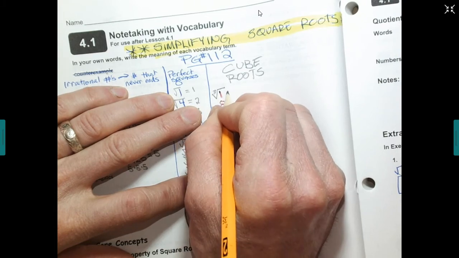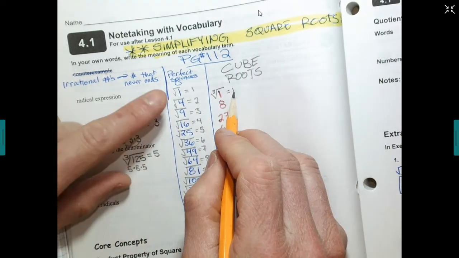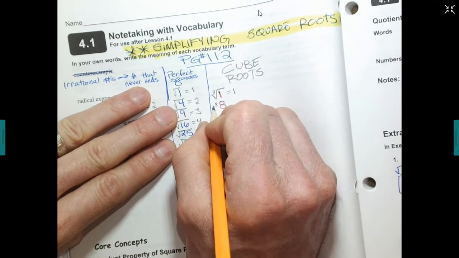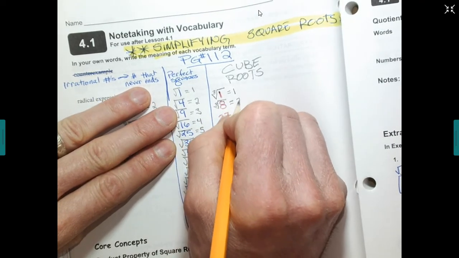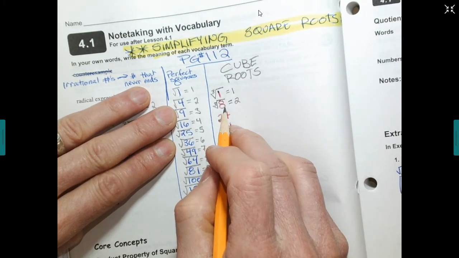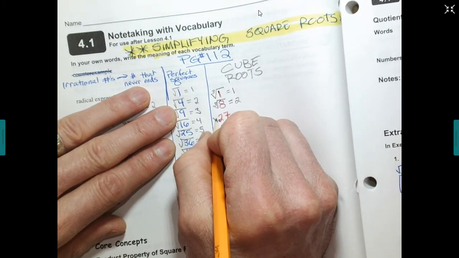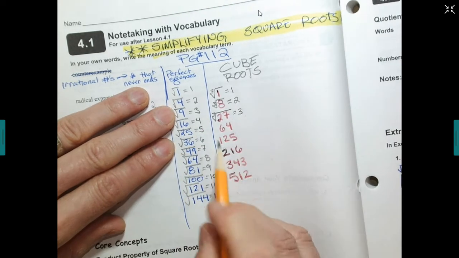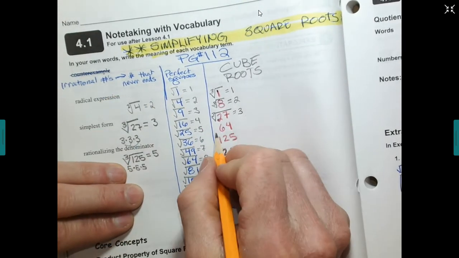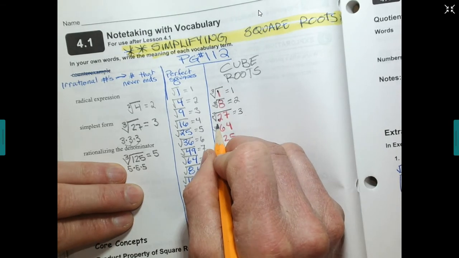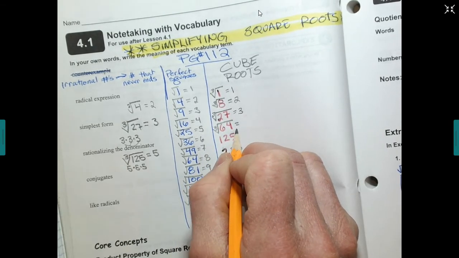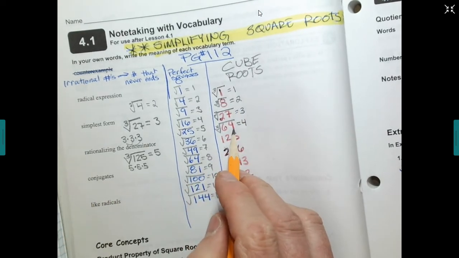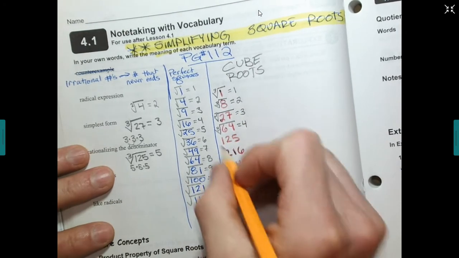The cube root of 1 is 1. 1 times 1 times 1 equals 1. The cube root of 8 is 2. 2 times 2 times 2 equals 8. The cube root of 27 is 3. 3 times 3 times 3 equals 27. The cube root of 64 is 4. Good thing I have a pattern here. 4 times 4 is 16, times 4 is 64.